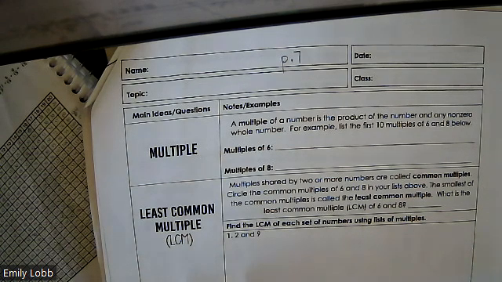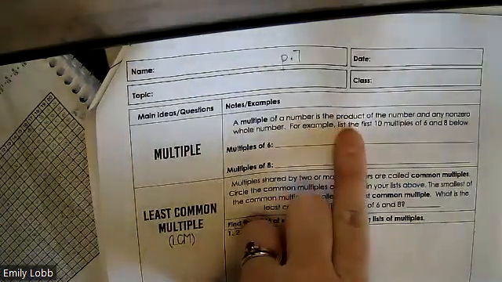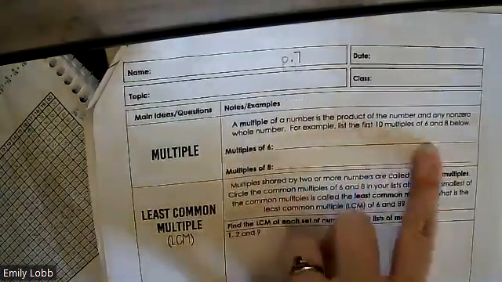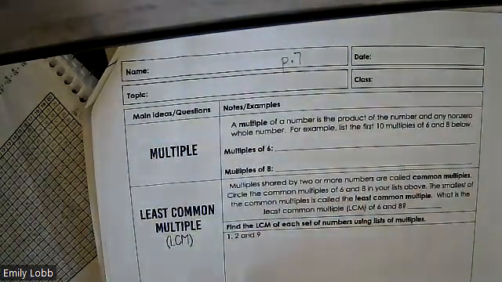2. So multiples could go on forever, right? Infinitely. Whereas factors, there are a set number of factors that multiply to make them, right? That's why we did it very, very logically, step by step. That's why it says list the first 10 multiples, because we could go on forever.